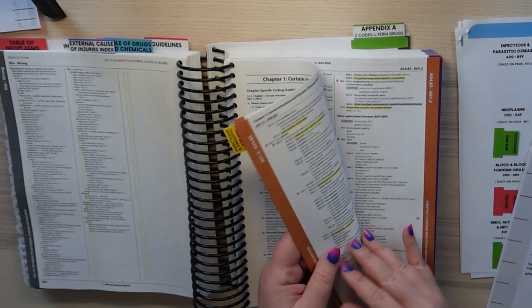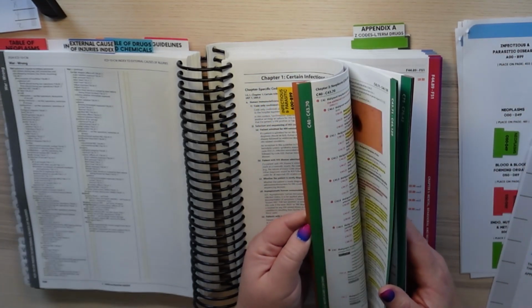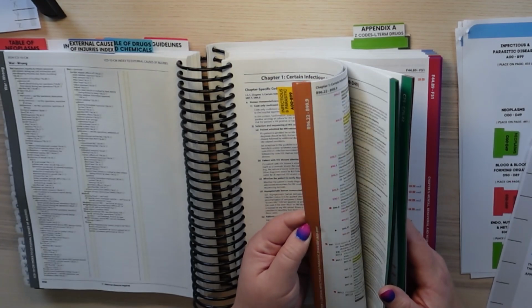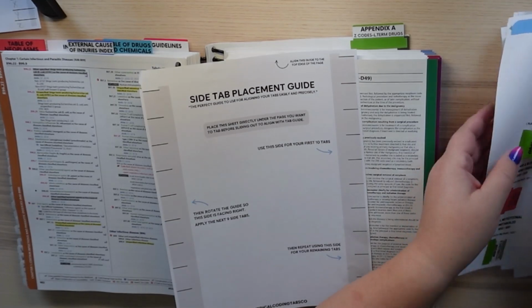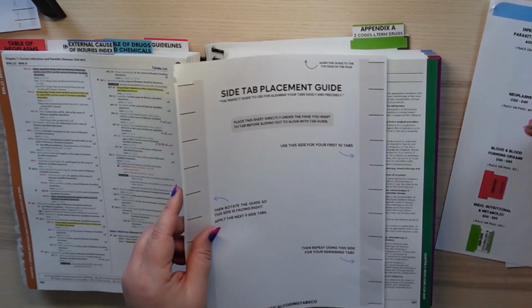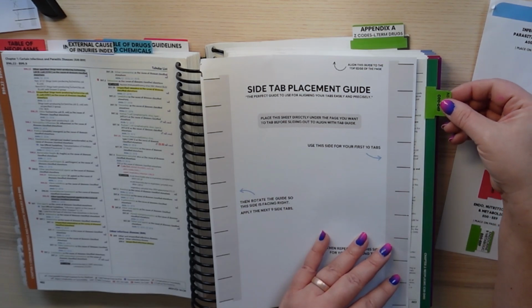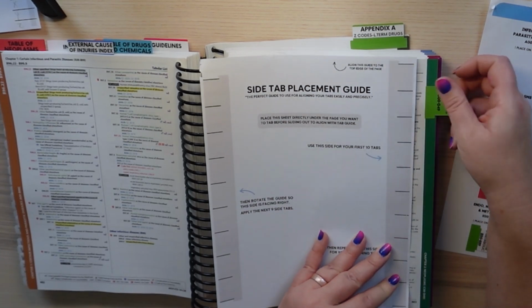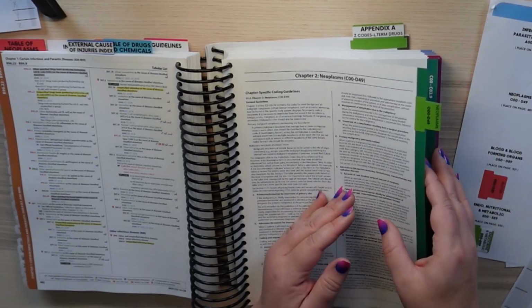Next is our chapter 2. Those are a lot of our cancer codes. So if you think C for cancer, and those are our neoplasms. Okay, they're going to go right there. So we're going to have 22 tabs for the 22 chapters.